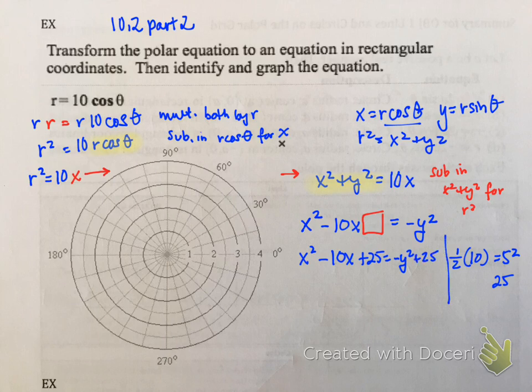Okay? And the whole reason for completing the square is it's magical because it makes a perfect square trinomial that factors out into two binomial sets that are exactly the same. So I know this factors out into x minus 5 squared. And on this side, I have negative y squared plus 25. I'm going to bring the y squared over to the other side, so I'm going to rewrite this as x minus 5 quantity squared plus y squared equals 25.